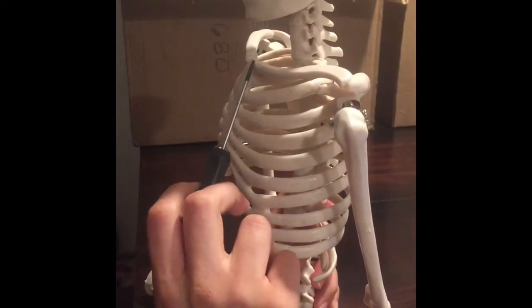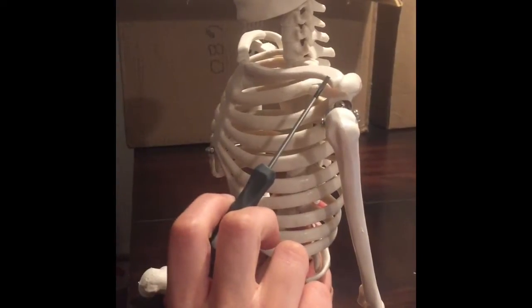Hi, my name is Michelle Fuentes and we're going to do the appendicular skeleton. So we're going to start with the pectoral girdle, which is the clavicle right here. The acromial end is on this side and the sternal end is on this side.